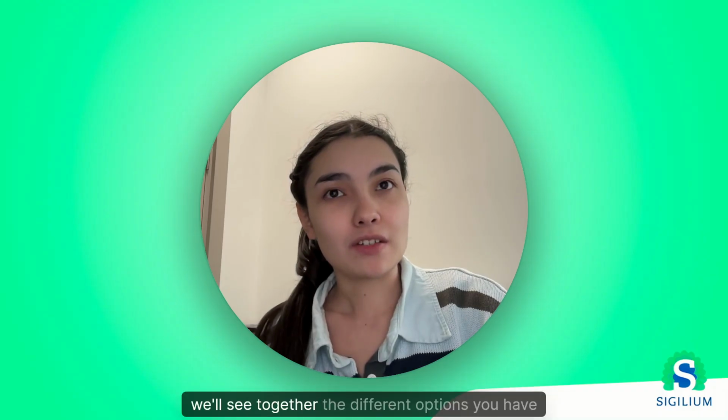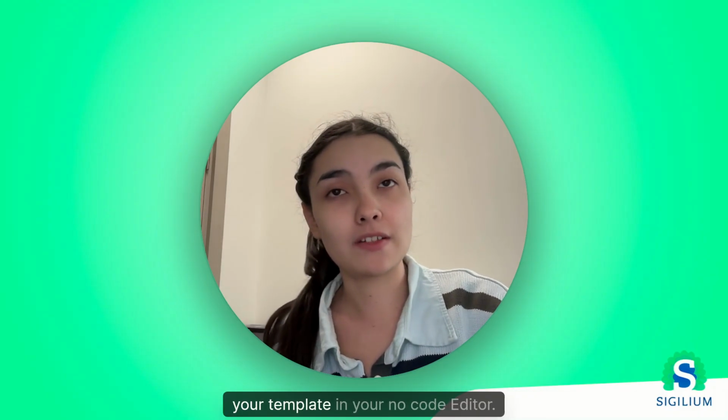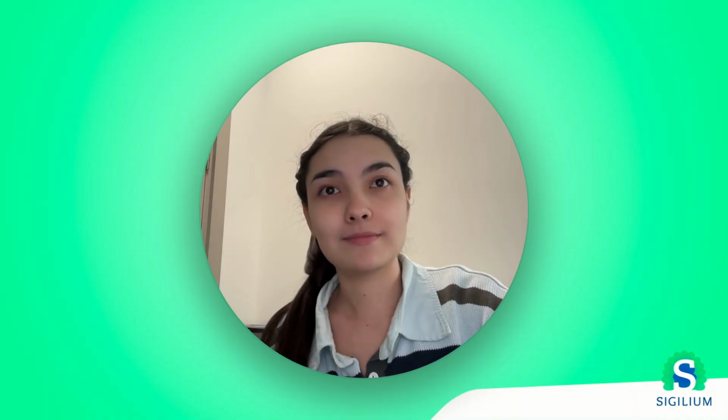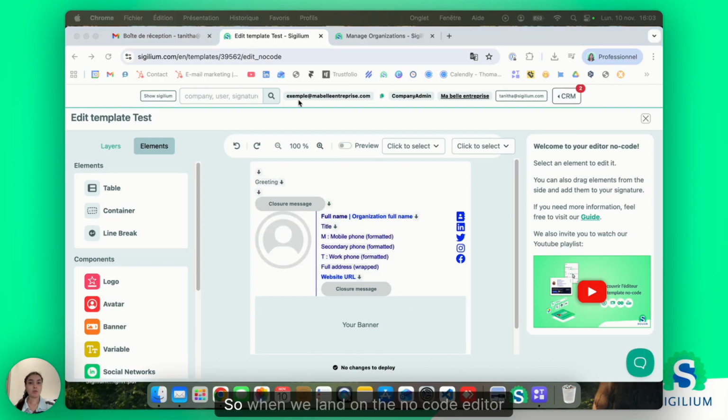Today we'll see together the different options you have whenever you preview your template in your no-code editor. As usual, we meet in the no-code editor directly. If you do not know where to find it, you have the video on the subject right here to find it from your dashboard. So when we land on the no-code editor, on the top, I have different options of preview that we will cover together.